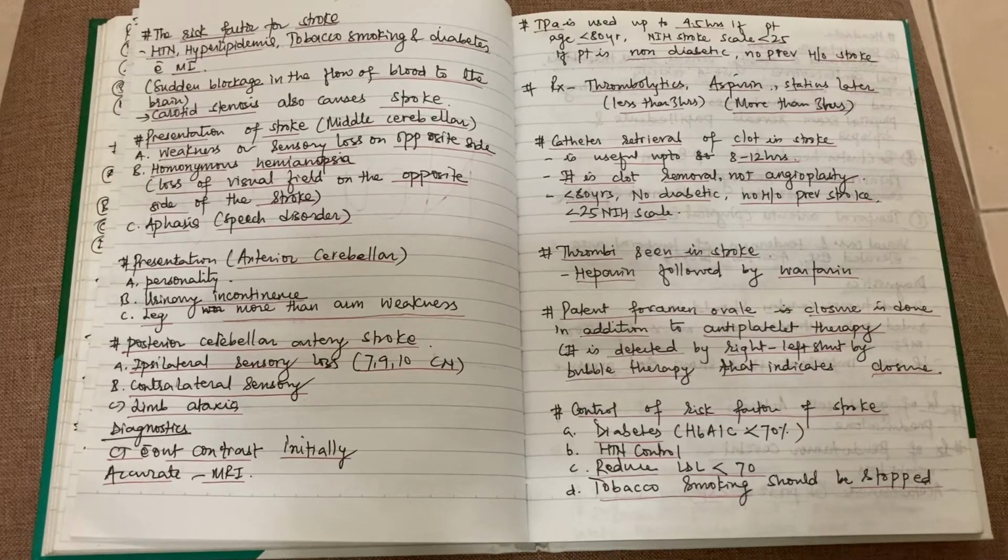stroke and NIH stroke scale less than 25. If patient is non-diabetic, with no previous history of stroke. Treatment is thrombolytics, aspirin, statins. Thrombolytics are used within 3 hours and aspirin after 3 hours.